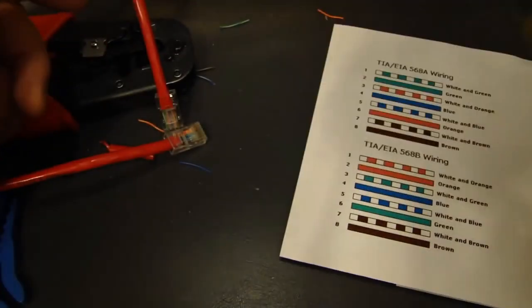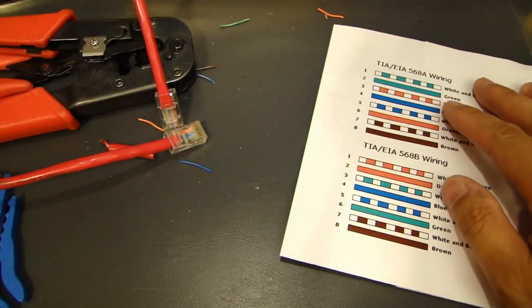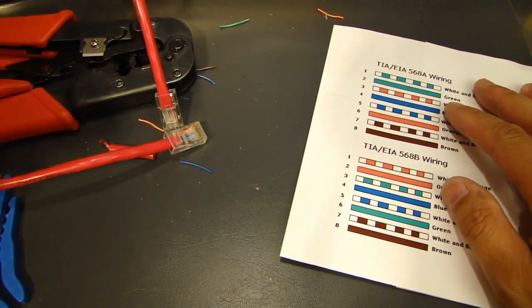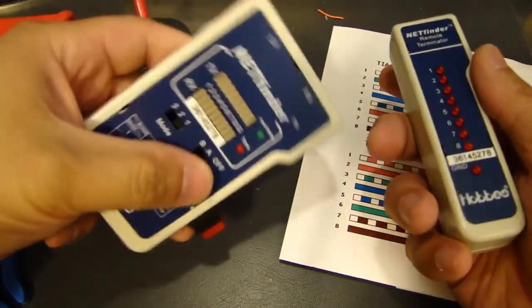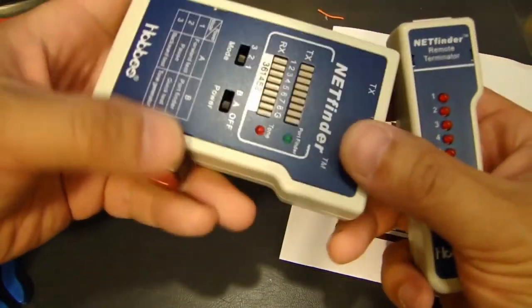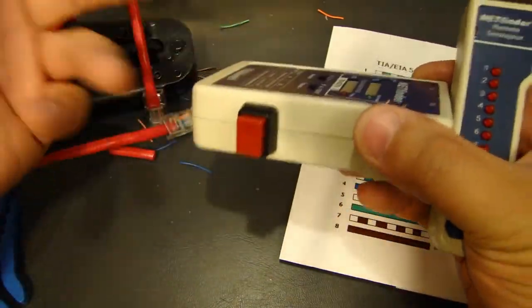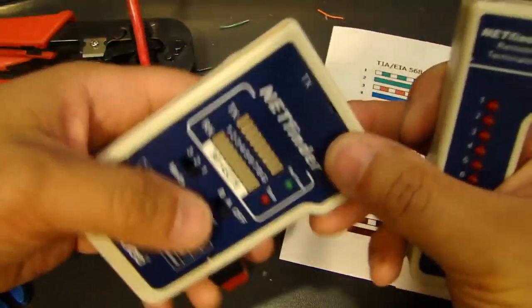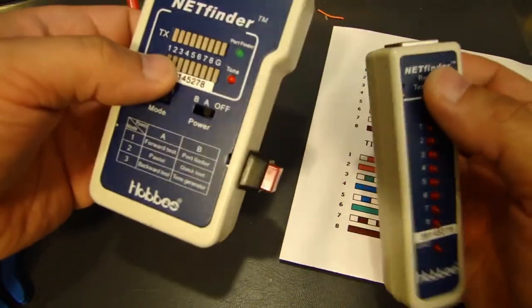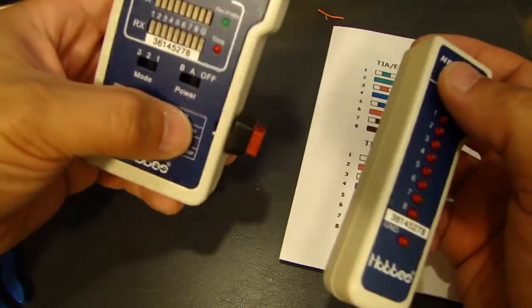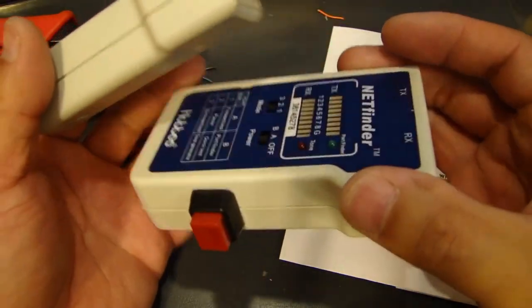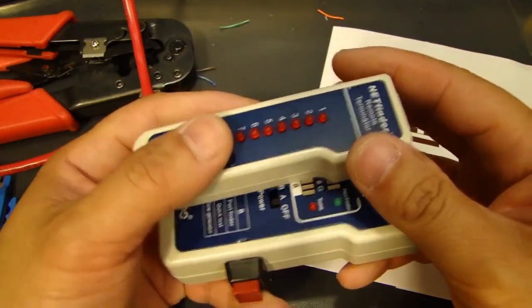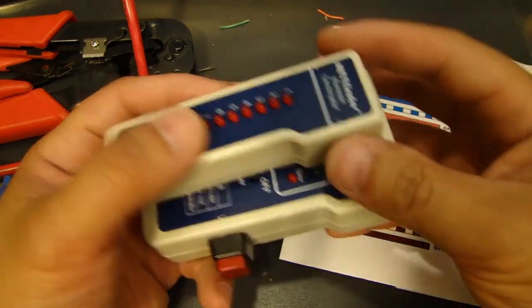Alright. I will do a second video. And this second video is actually a cable tester for Cat5. And you'll see there's a switch here. I won't get into that. I added that switch for another reason, which is not important. But anyways, I'll show you another video how to use these testers. They're very inexpensive. You can get these a lot of places for like 15, 20 bucks.